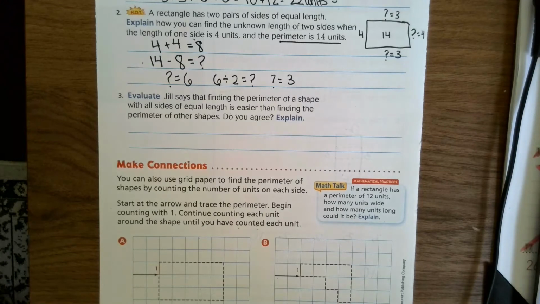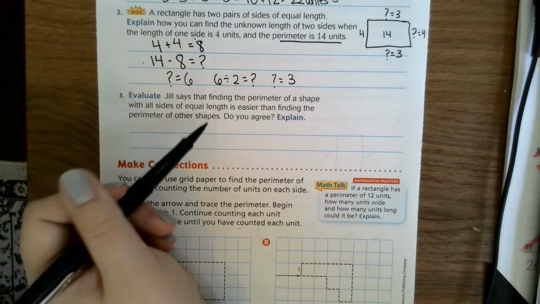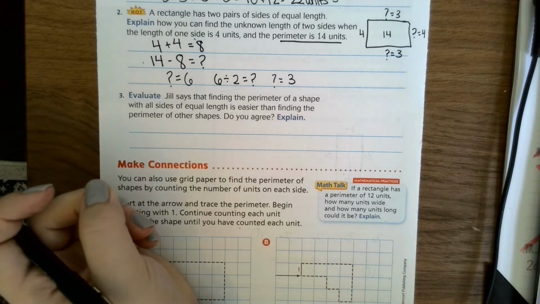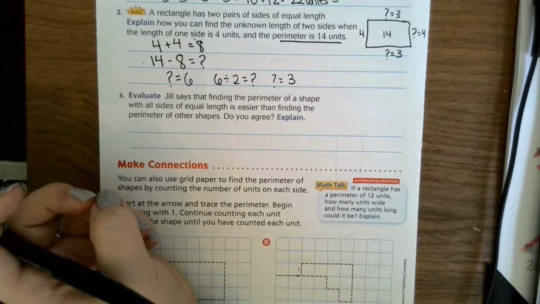Number 3. Jill says that finding the perimeter of the shape with all sides of equal length is easier than finding the perimeter of other shapes. Do you agree? So, finding the perimeter of a shape with all sides of equal length. Is there a shape that has the same sides of equal length?